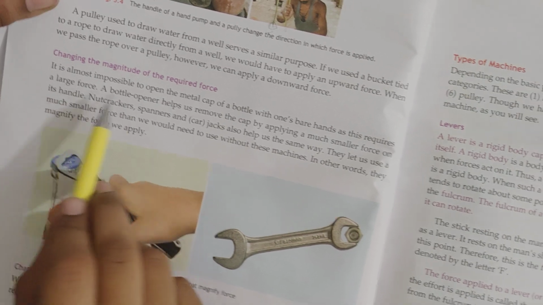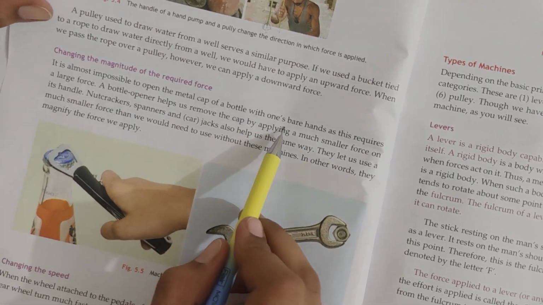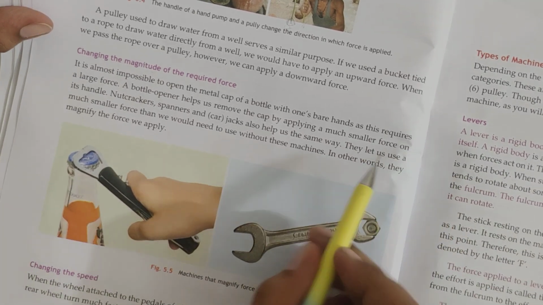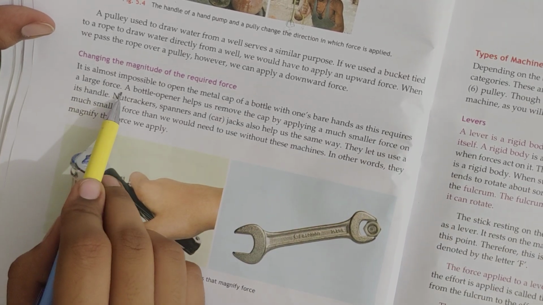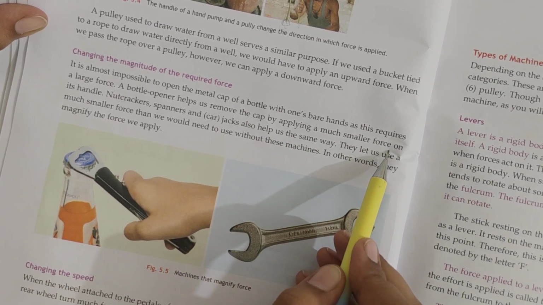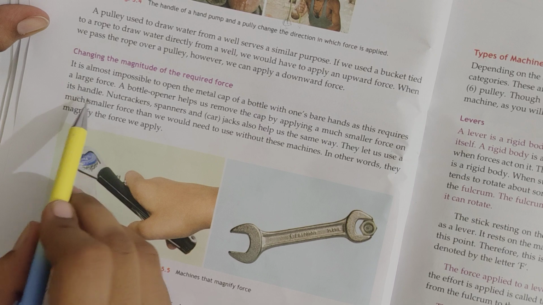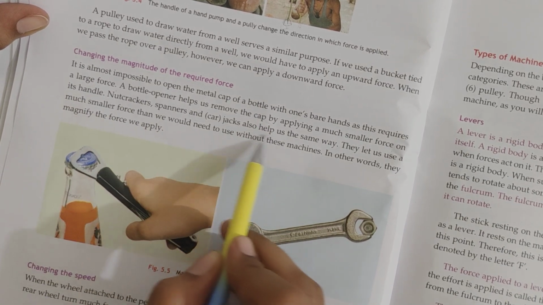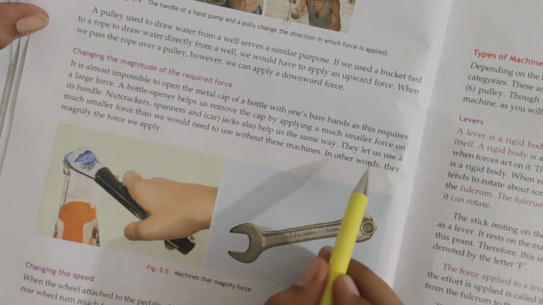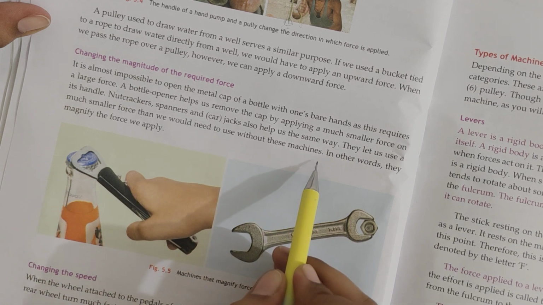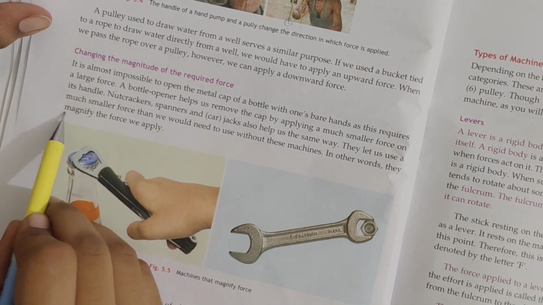So it is almost impossible to open the metal cap of the bottle with bare hands, with normal naked hands. It requires a large force, as I said. So with the bottle opener, you remove the cap by applying a much smaller force on it. And the nutcracker and spanner are also used to carry out different things in the same way. We are just giving the smaller force, and it is magnifying the force that we are applying.